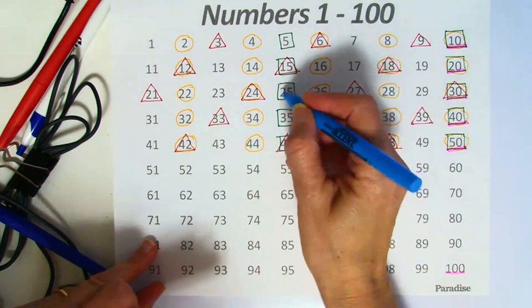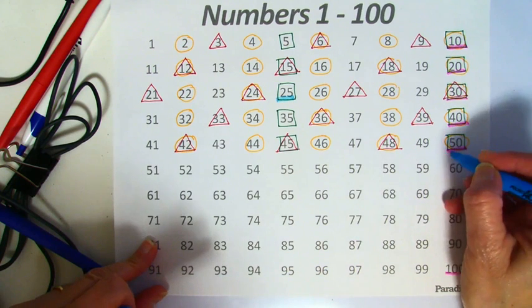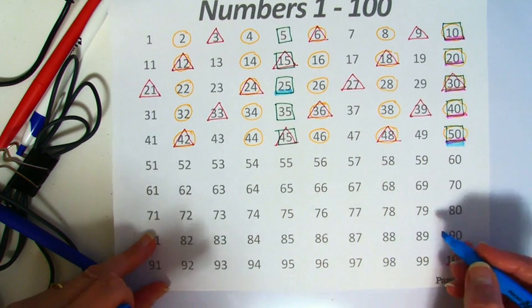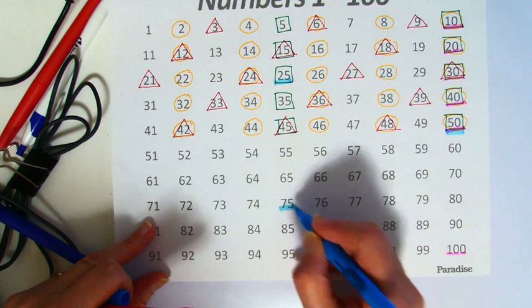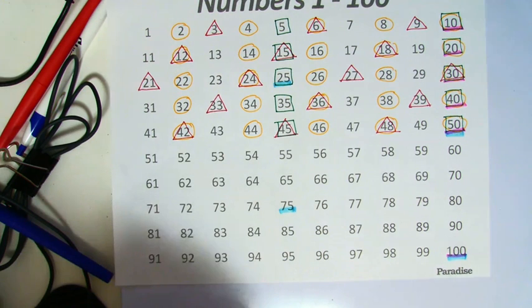So for instance, 25, and then we have 50, 75, and 100. In regards to numbers divisible by 25, you can refer to money: 25 cents, 50 cents, 75 cents, $1. All of these are divisible by 25. What about 125? That's also divisible by 25.